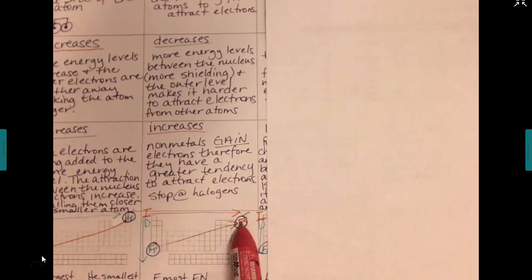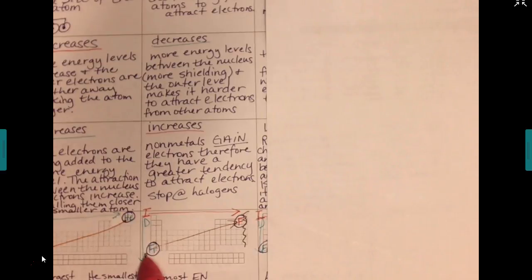It has just two energy levels, and it just needs one more electron to have that full outer shell. And francium has 7 energy levels and 1 electron in its outer shell, and it wants to get rid of it, so it will have the lowest electronegativity.